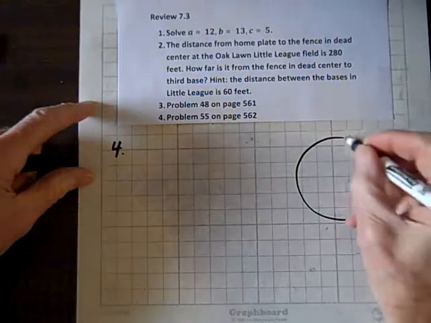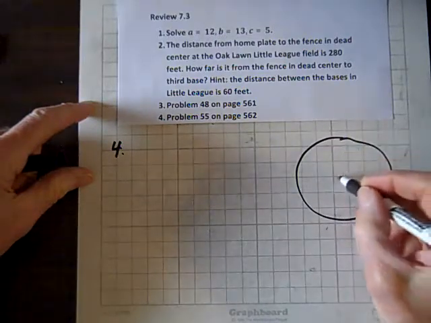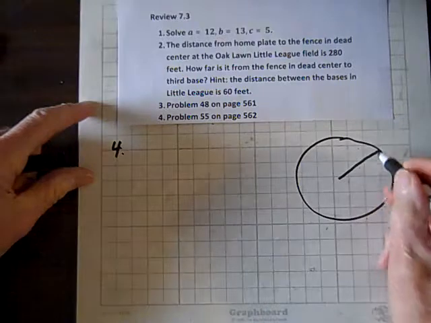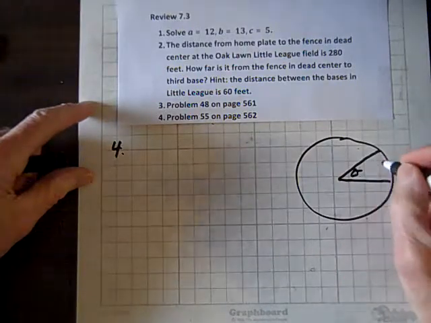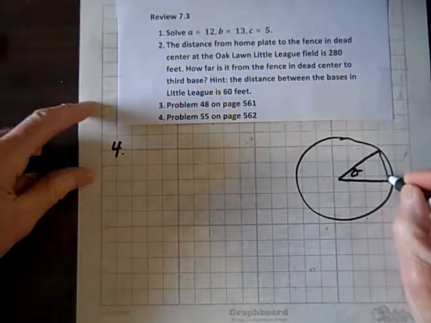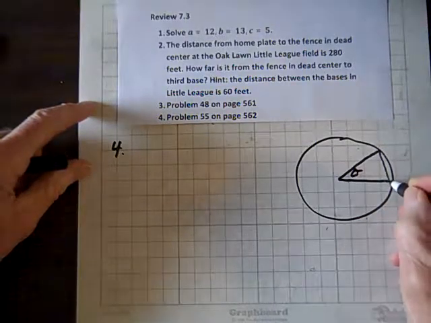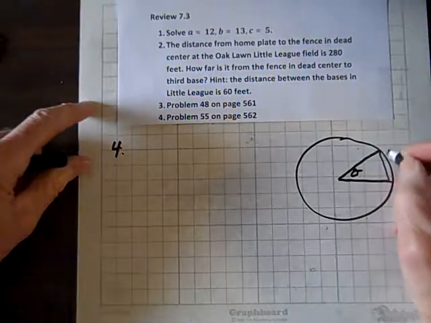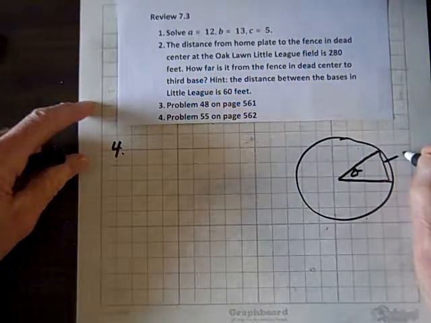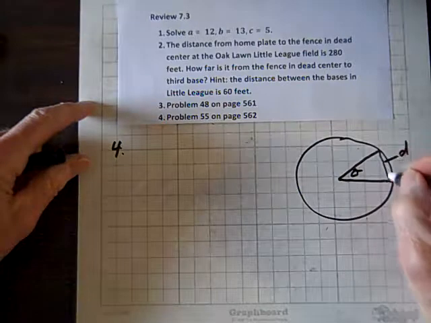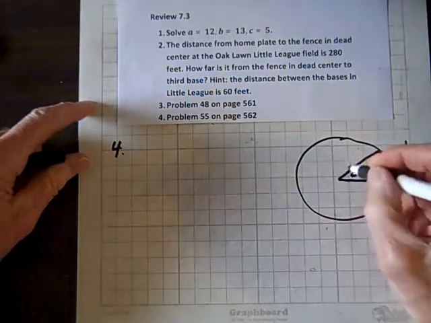We're given a circle of radius r and angle theta, and the distance between these 2 points where the radius connects with the circle is called d.